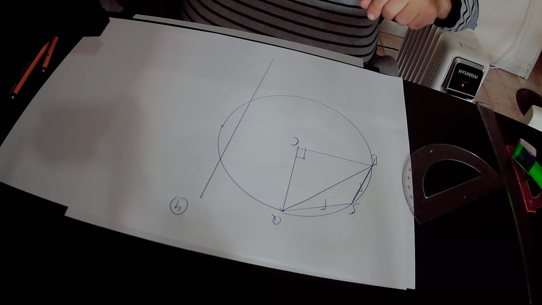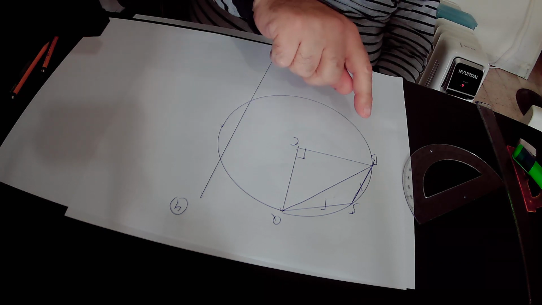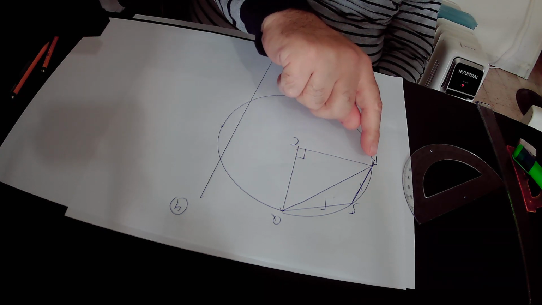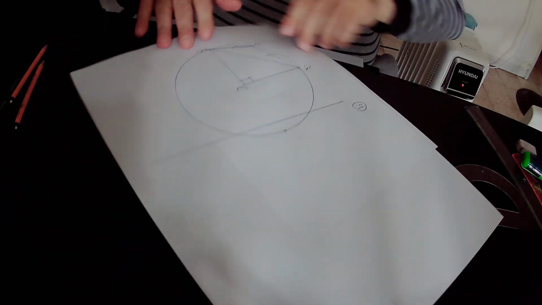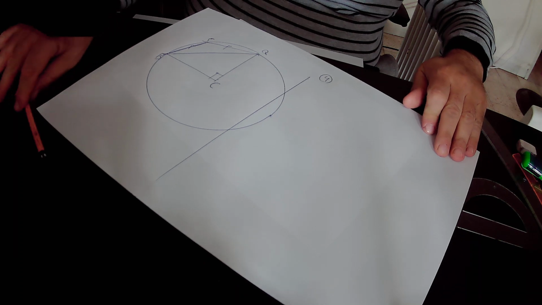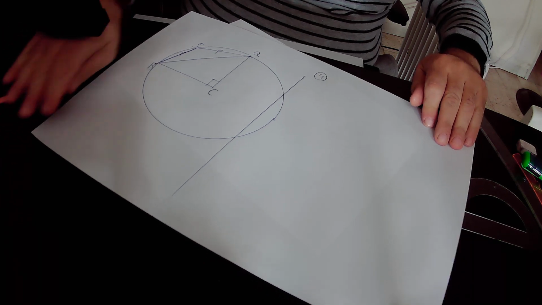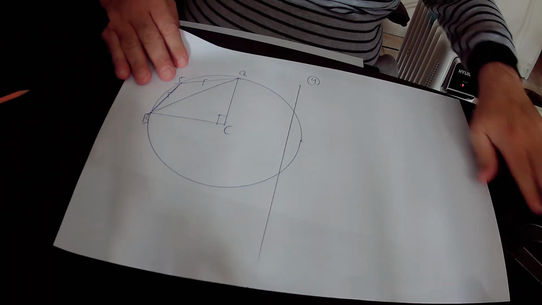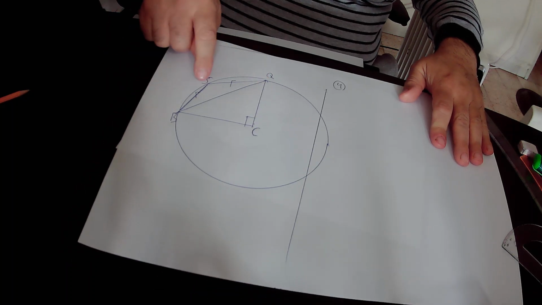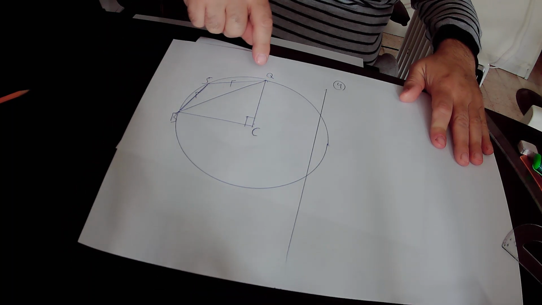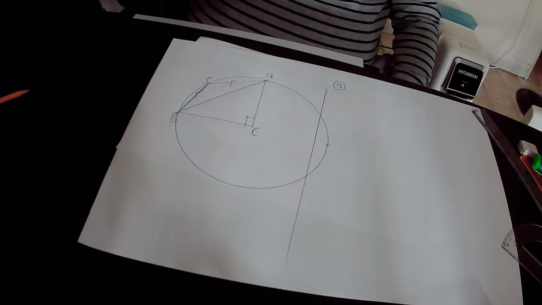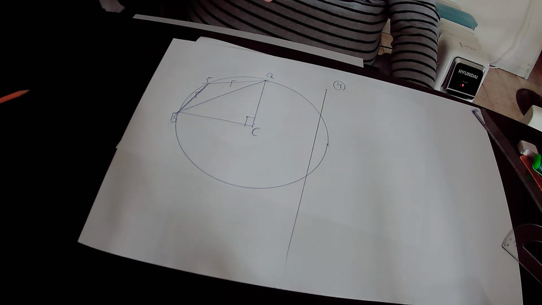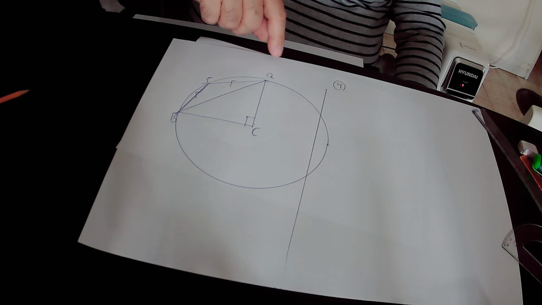Why? Because in our drawing we have peripheral angle BSQ. This peripheral angle BSQ is subtended on arc RQB. And we also have the central angle QCB.